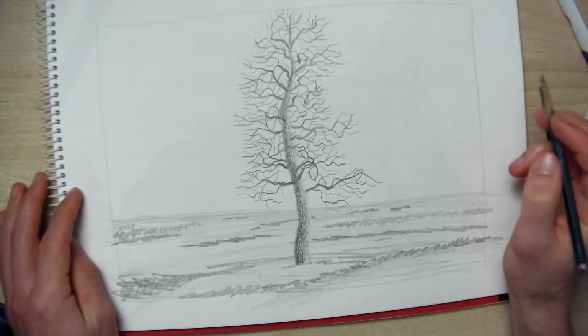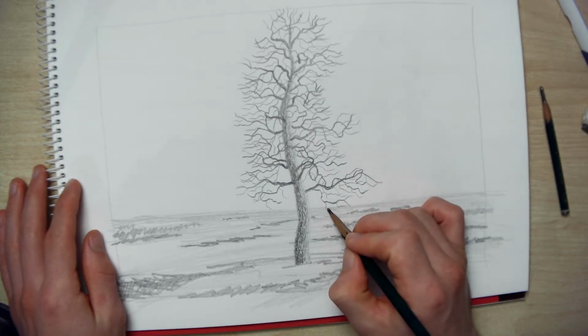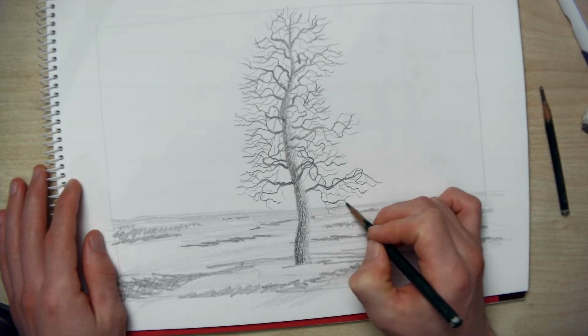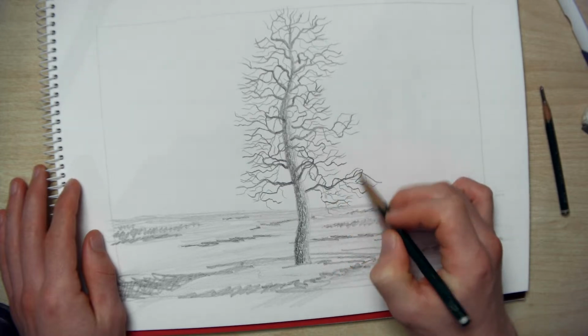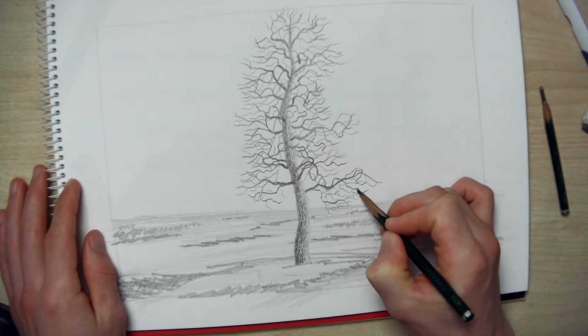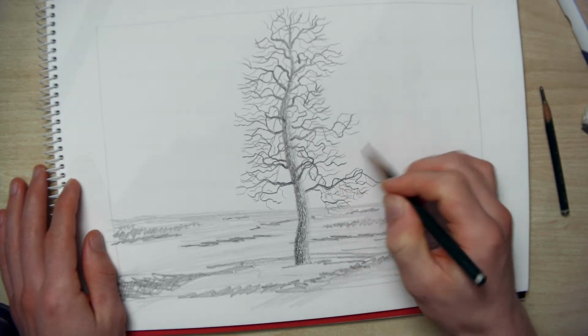Okay, that's the next layer done. I think I want one more, I mean, one more before I add the last type of branches at the very tip. So here we go. One more round.